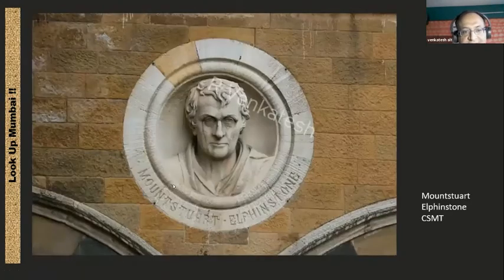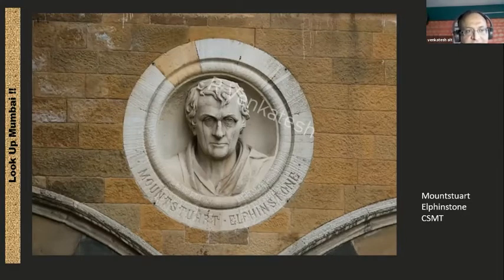This is Lord Reay, governor at the time when DT was built. Then this is Mountstuart Elphinstone. We know him for his education reforms and for having put together the Bombay Presidency. He comes into power just after the Maratha Wars, and that's the time the Bombay Presidency has to be created and put to administrative stability, and he sets up the Native Education Society. That's a full genre of literature. Please do have a look at it.